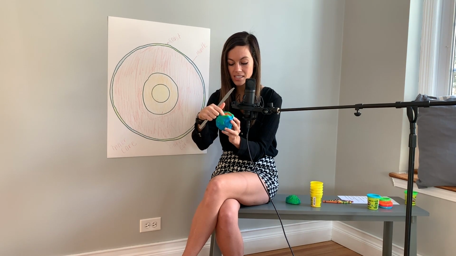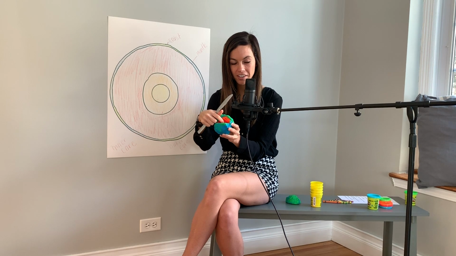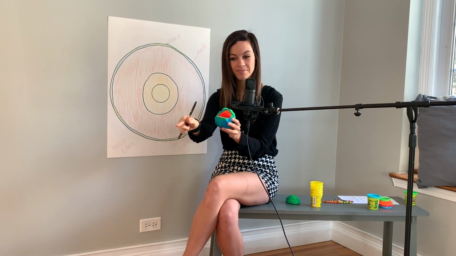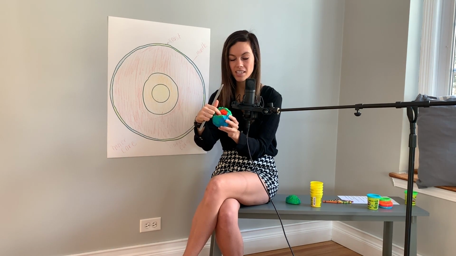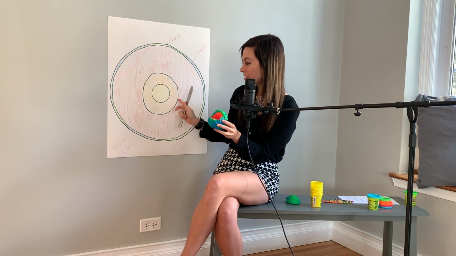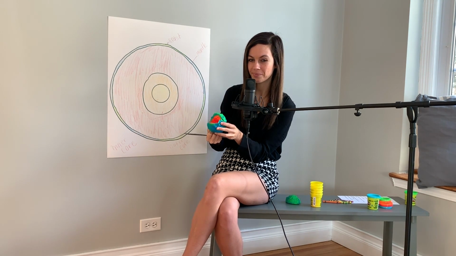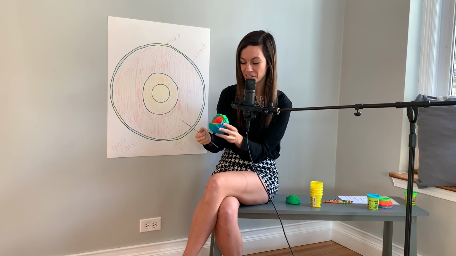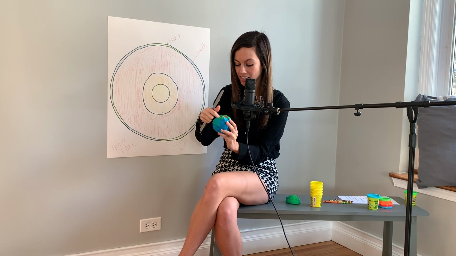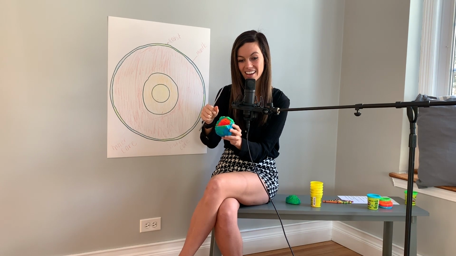What is this middle layer right here? It's a core. Do you think it's the inner core or the outer core? You can use this to help you. Yes, it is the inner core. And then this is kind of hard to tell, but after the inner core, what would it be? Yes, it is the outer core.